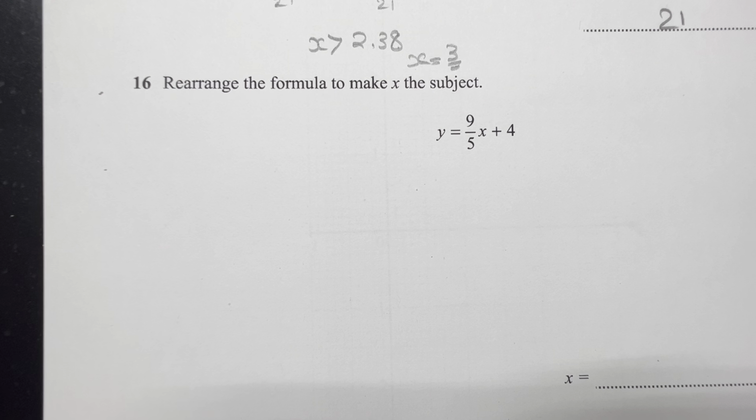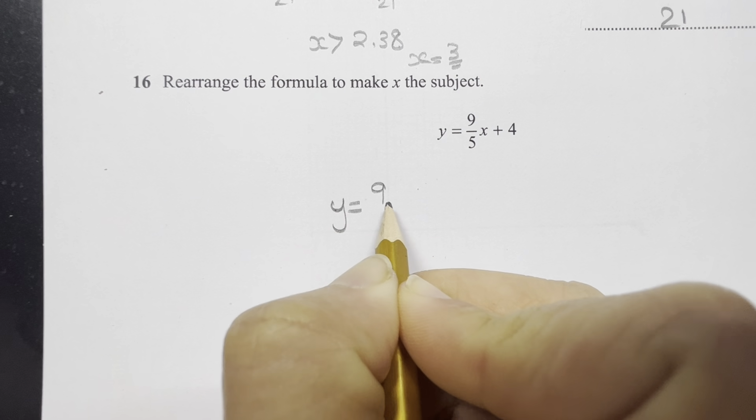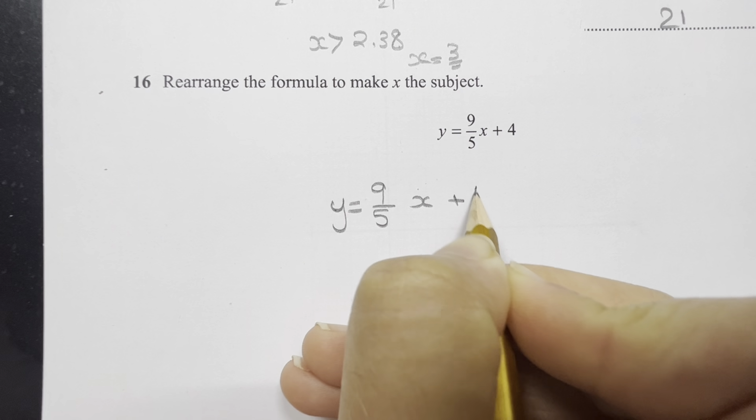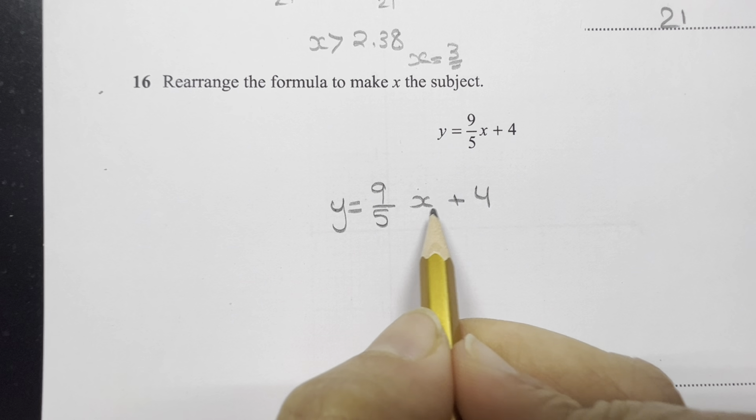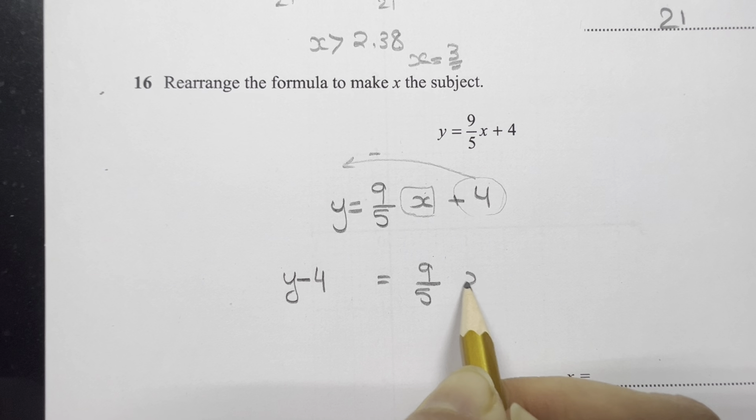Rearrange the formula to make x the subject. So y equals 9 over 5 x plus 4. To make x the subject means I want this x alone. When we change the subject, we start with the furthest term, so I'm going to start with this 4. Get rid of this 4, send it to the other side by negative. So this will be y minus 4 equals 9 over 5 x.